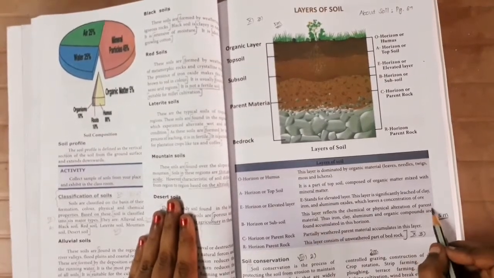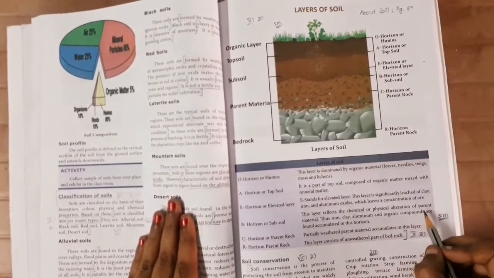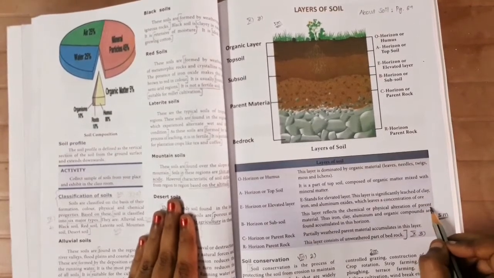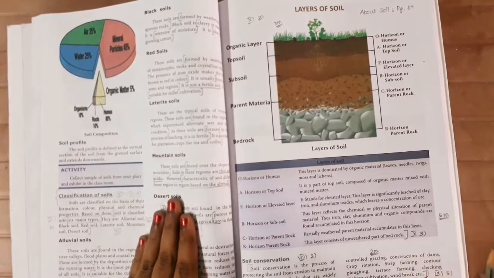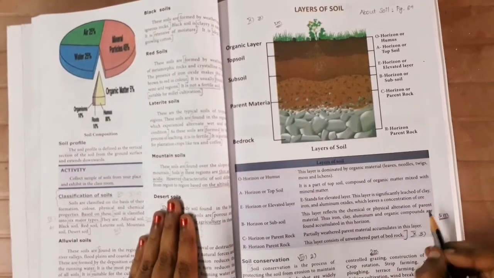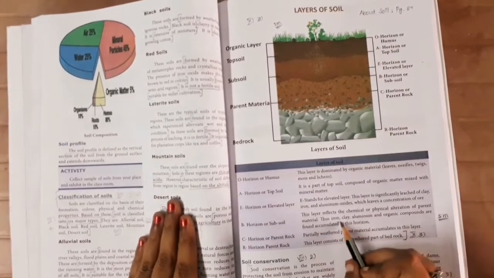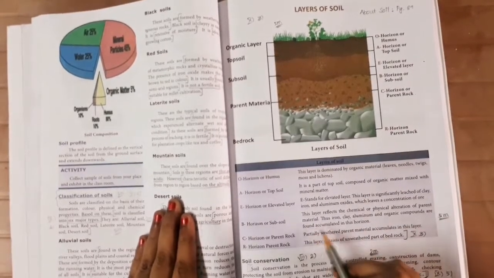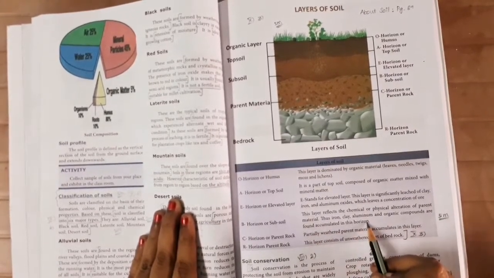What is parent material? We already saw, right? Parent material is otherwise called rock. Rock is called parent material. Thus, iron, clay, aluminium and organic compounds are found accumulated in this horizon.